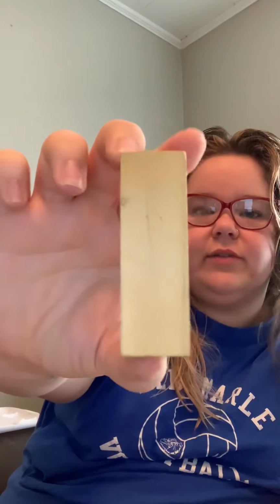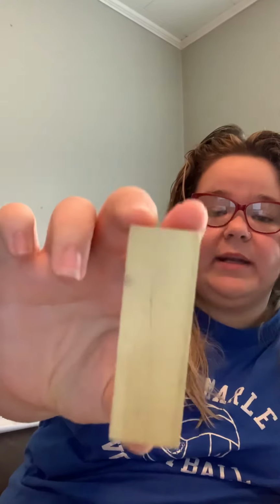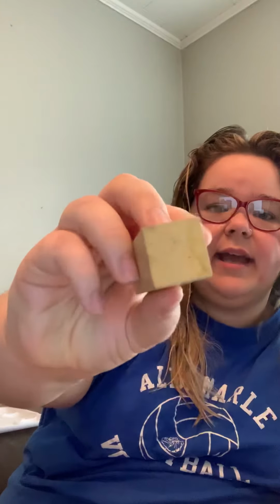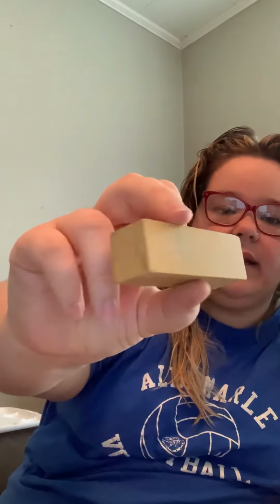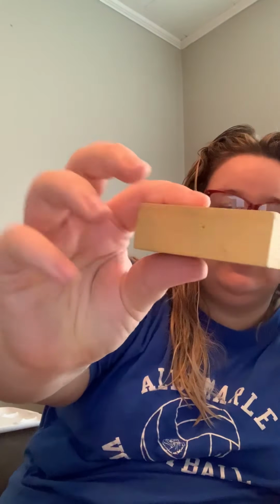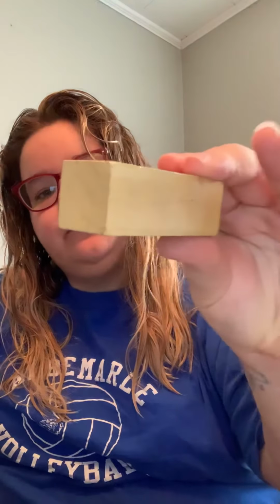Now, this one's special because it has two kinds of faces. It has two square faces, and it has four rectangular faces. This shape has edges, and it also has points. You'll see a little bit closer.